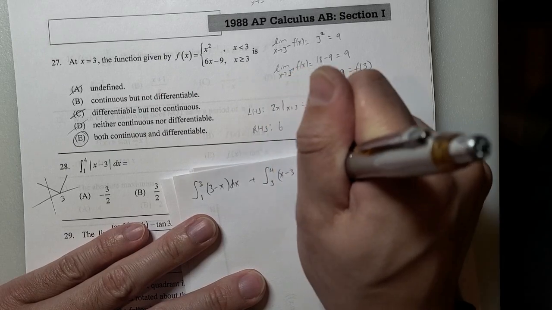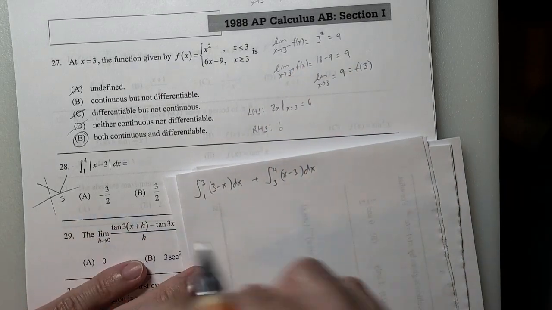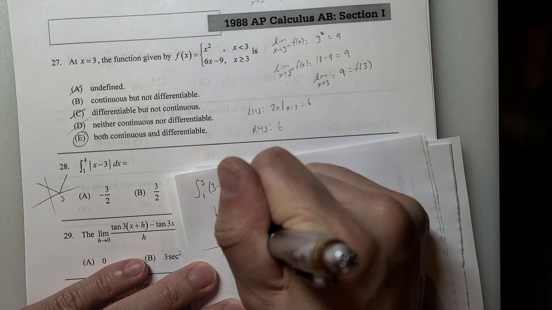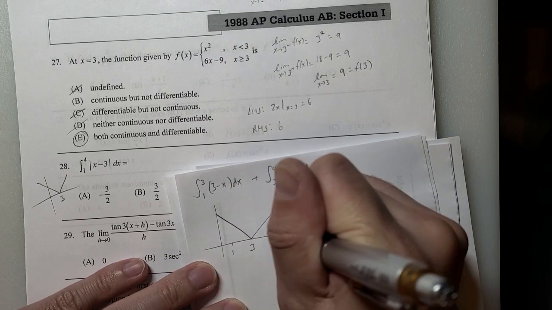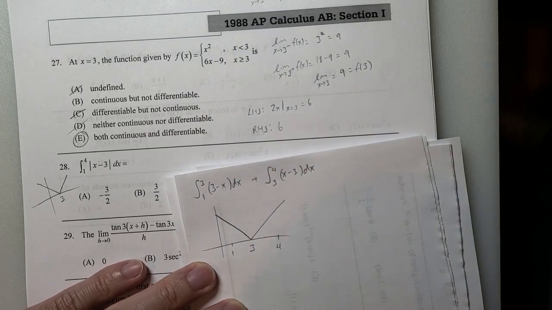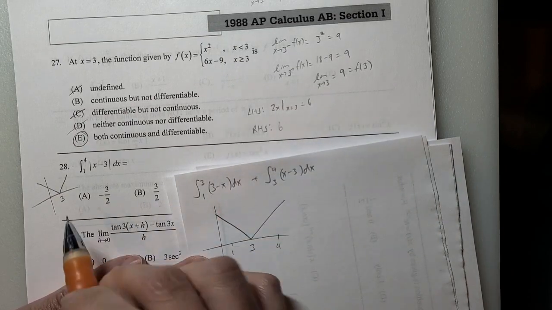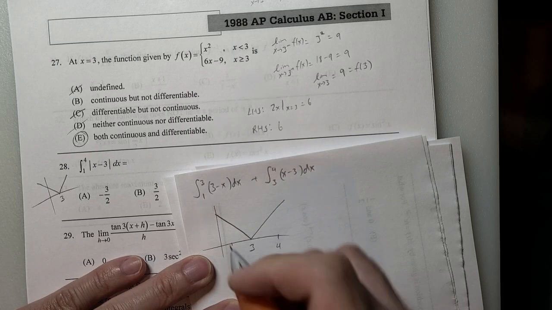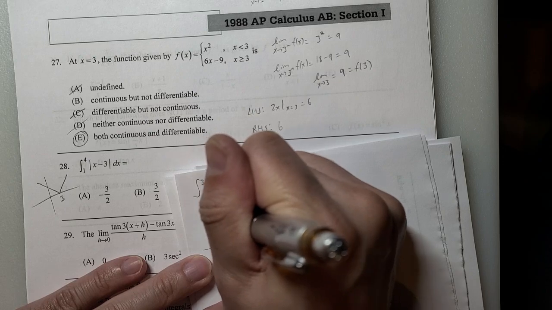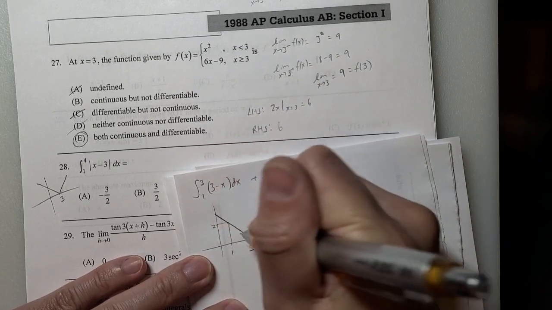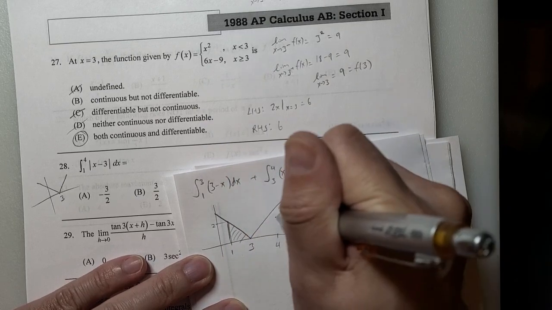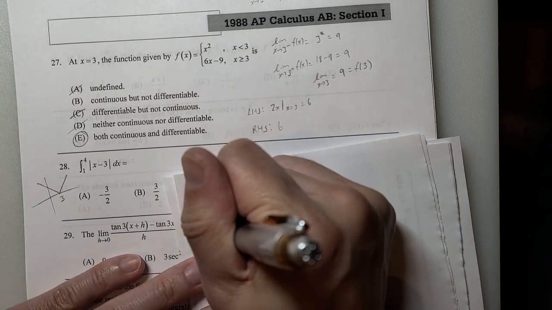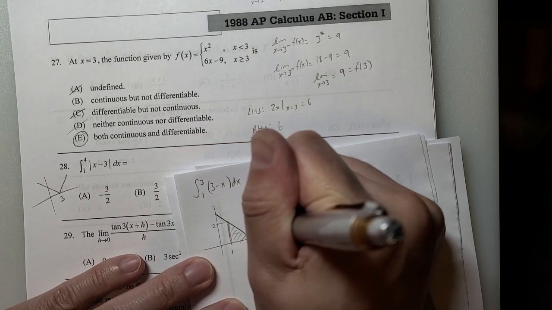x minus 3 dx. We could do all that out, or since we know how the graph looks, let me redraw it here. This is 3, right? 1 and 4. We can add these triangles. That's maybe even easier. So when x is 1, what's the value? It would be 2 over here, right? This would be 2. So let's draw a triangle. We need this area, and when x is 4, the value is 1. So this is 1.